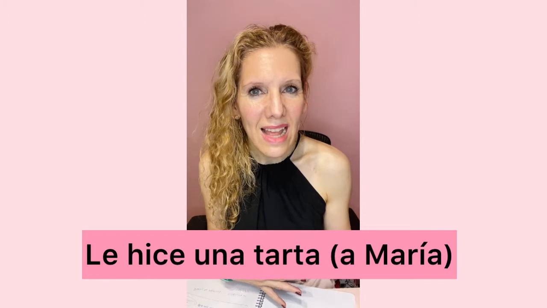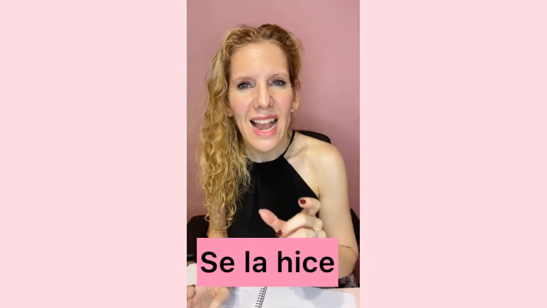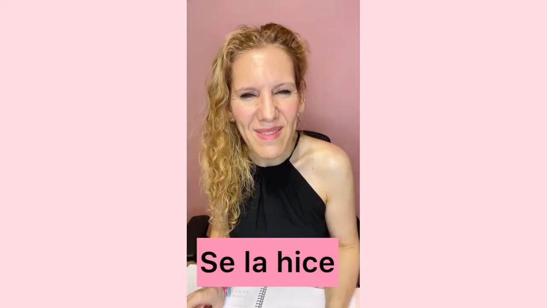Hice una tarta a María. Le hice una tarta. That's the normal le as an indirect object. But if I substitute both at the same time, se la hice.